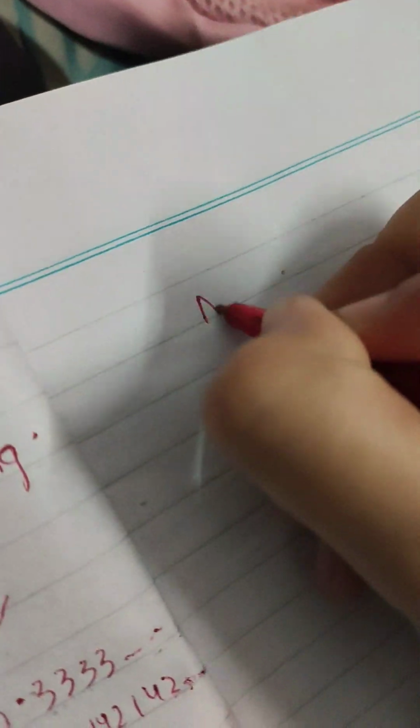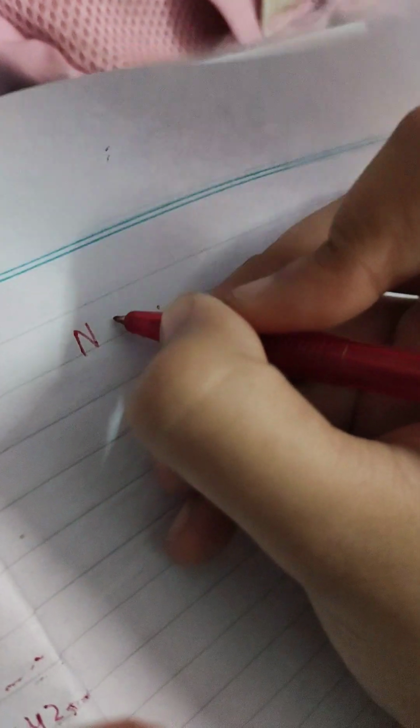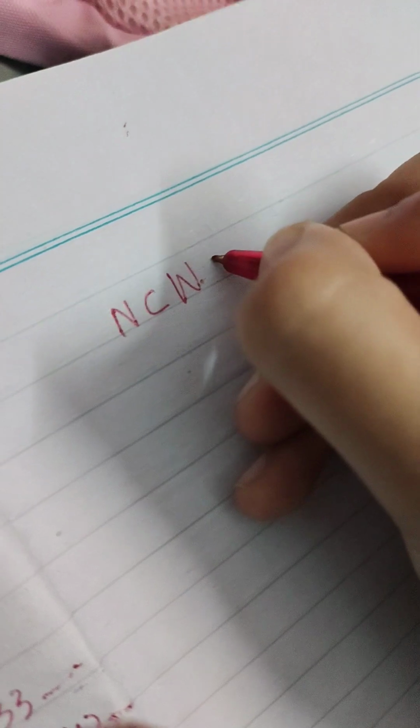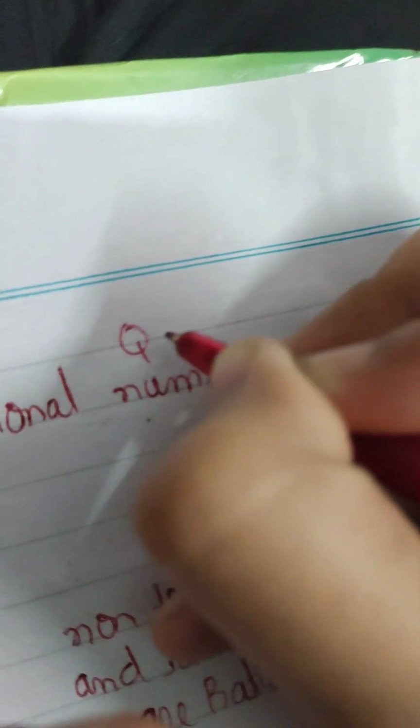Let's just move on first. So we started from natural number. Natural number is a subset of whole number. Whole number is a subset of integers. Integers is a subset of Q, meaning rational number. I forgot to tell, sorry. Q is for the rational number.